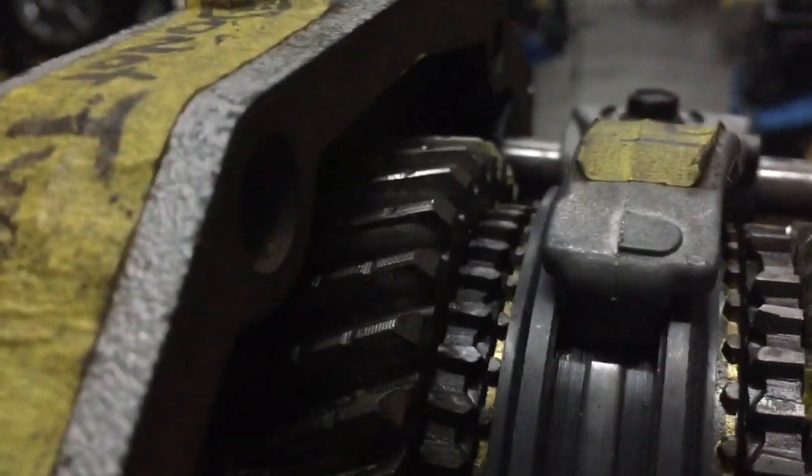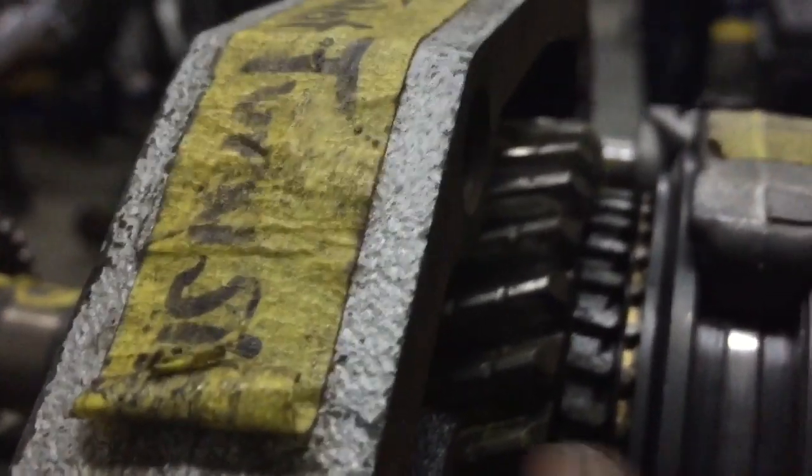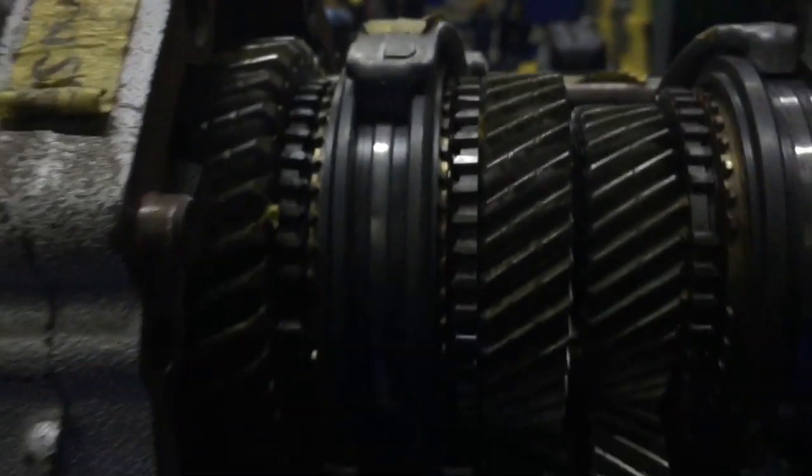Also, if you look right here at those little gold teeth, which allow you to get whatever gear you need to select, it stays in that gear. If these were to lose their teeth, this collar here will shift out and they end up going into another gear. And that's also a common problem.